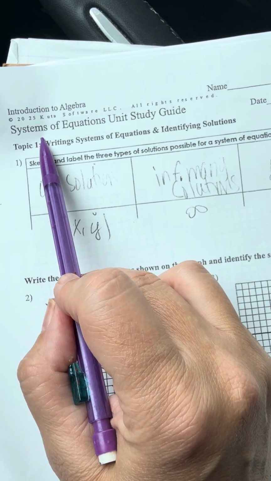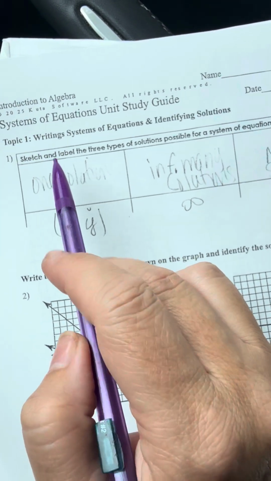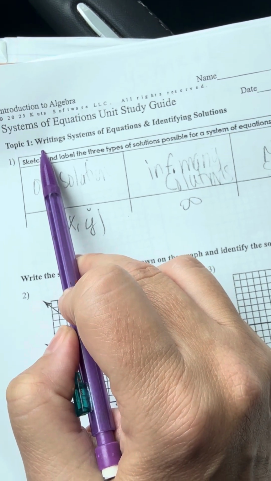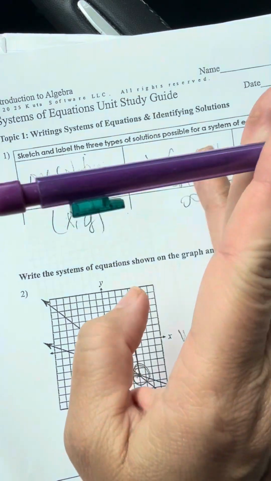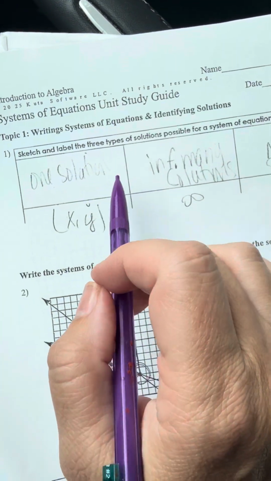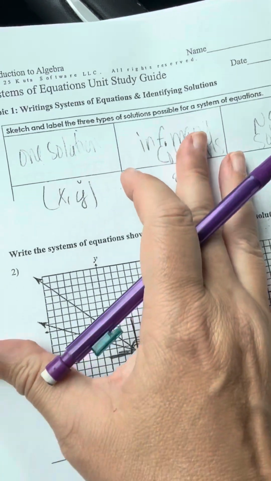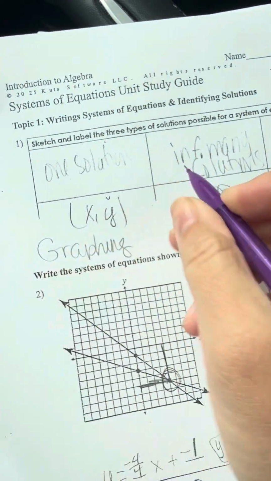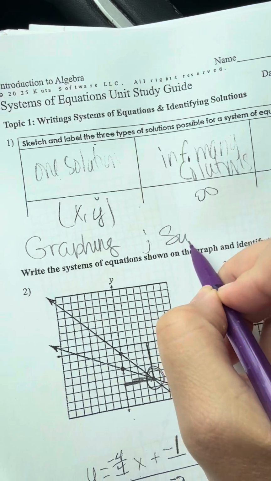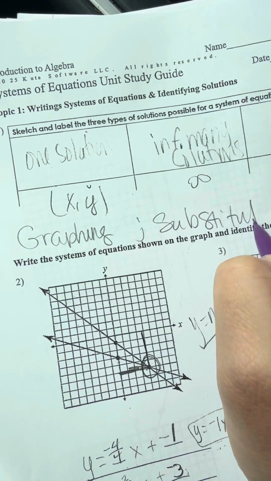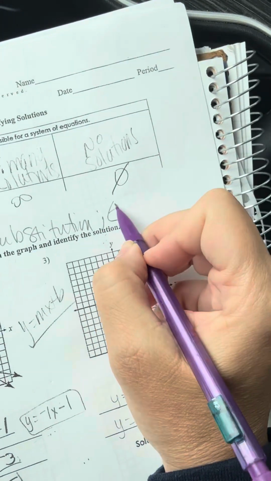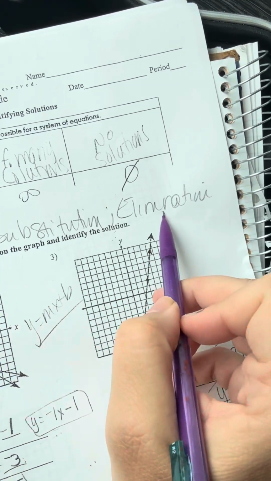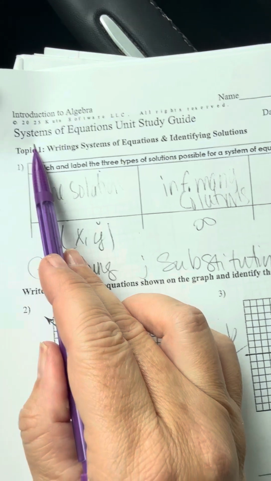And we can do that 3 different ways. We can do it by graphing, we can do it by substitution, and we can do it by elimination, right? So we have graphing, we have substitution, and we have elimination. Those are our 3 ways in order to solve a system of equations.